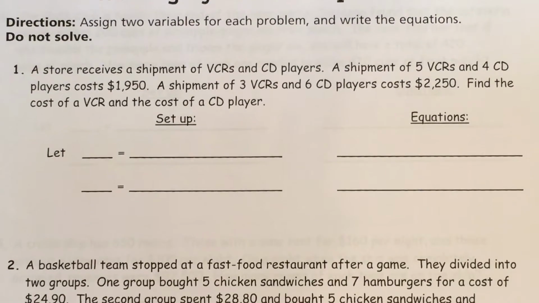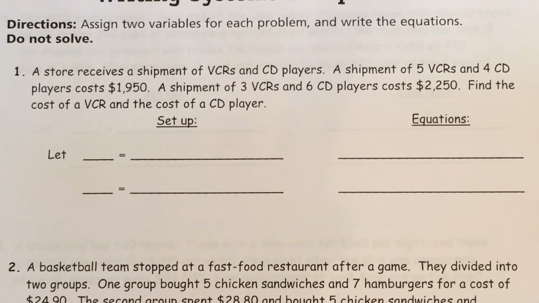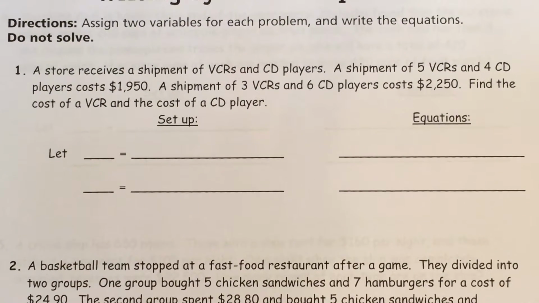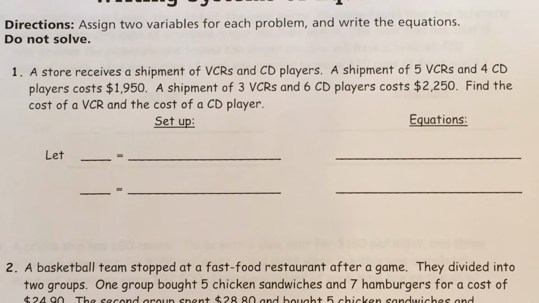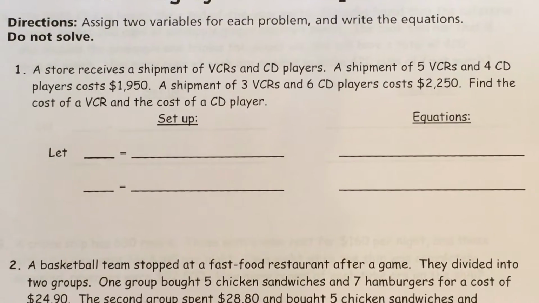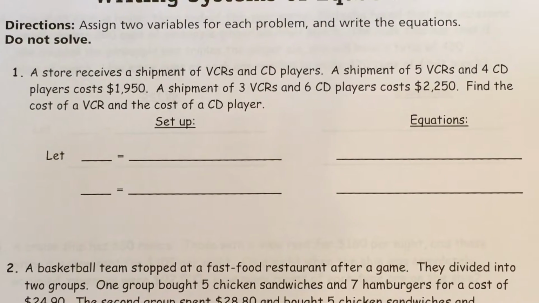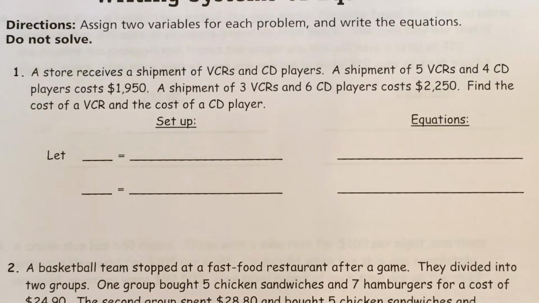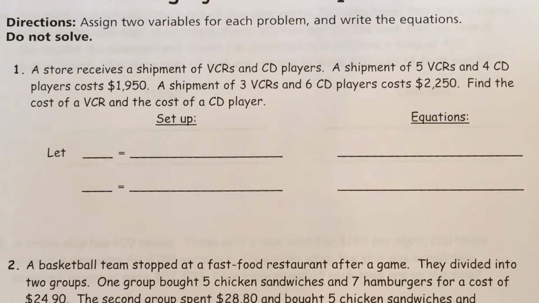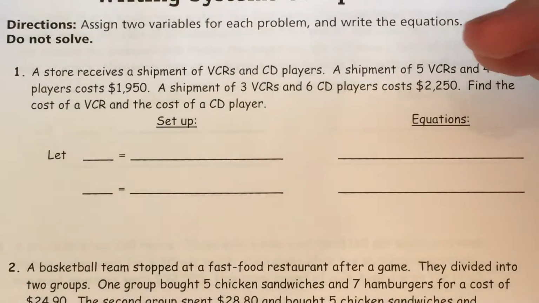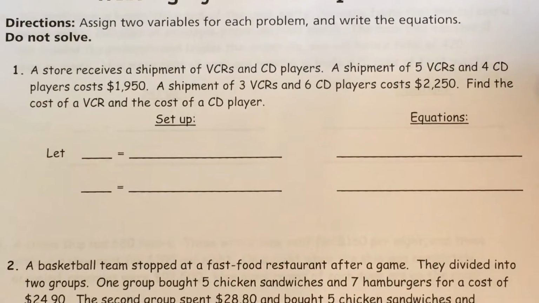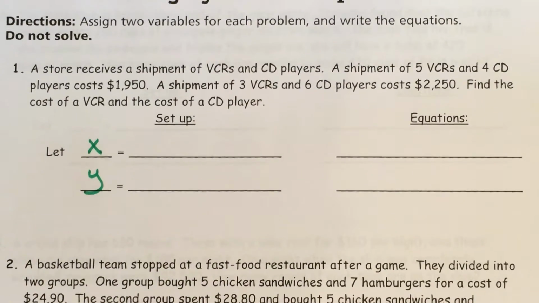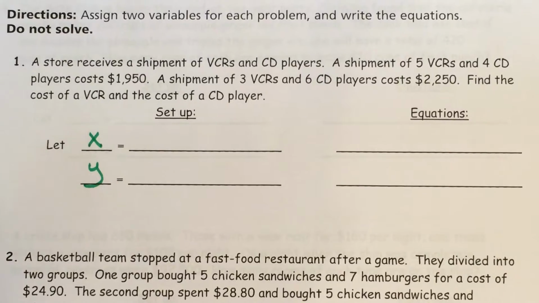You have a couple of options, and I'm going to encourage you to stick with X and Y as your variables. It's not required. You could use V for VCR and C for CD player. But I would like you to be in the practice of using X and Y, because the majority of the problems of this nature in your state test will probably use X and Y. So we have an X and a Y, and we have to decide what they stand for.